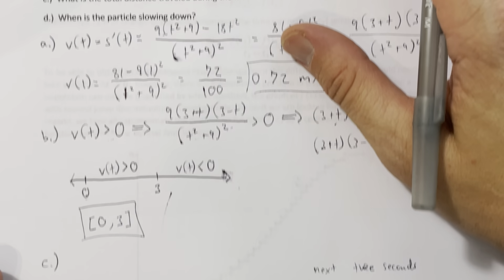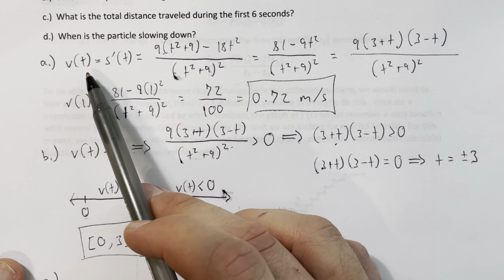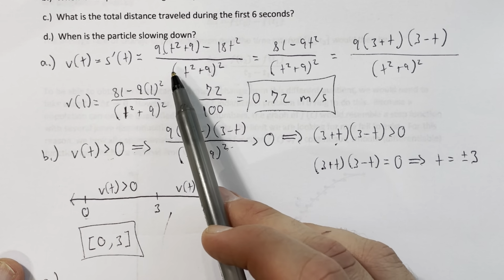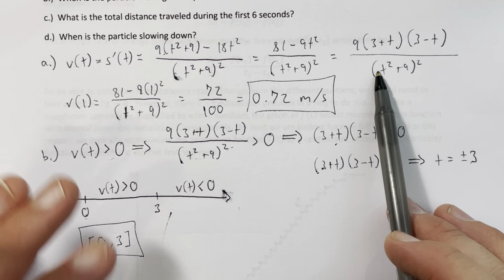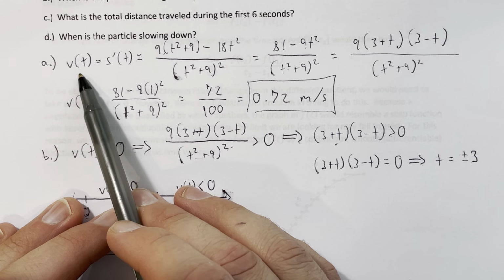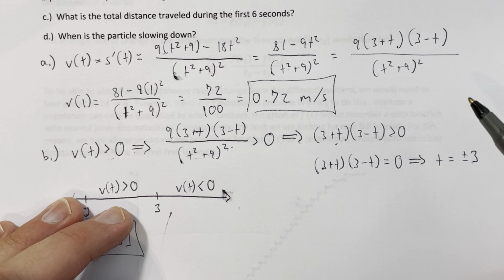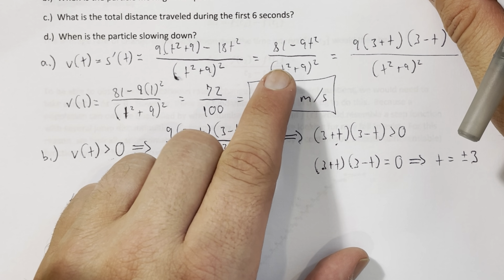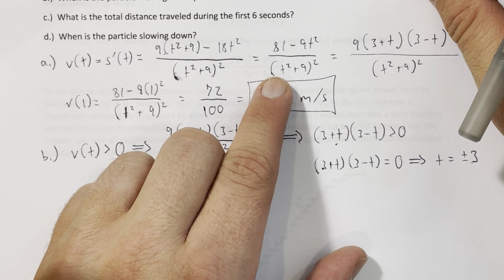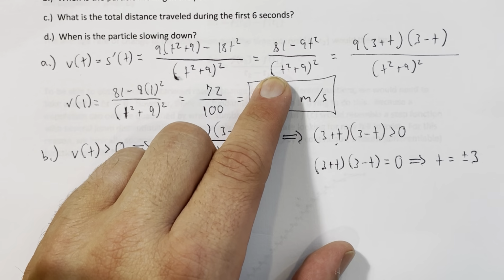Let's see, where did we get? Oh, here we go. We found our velocity function here, and we had it in this form, but also in factored form. What we want to do is take the derivative of this, because the derivative of your velocity function will be your acceleration function. So we want the derivative of 81 minus 9t.